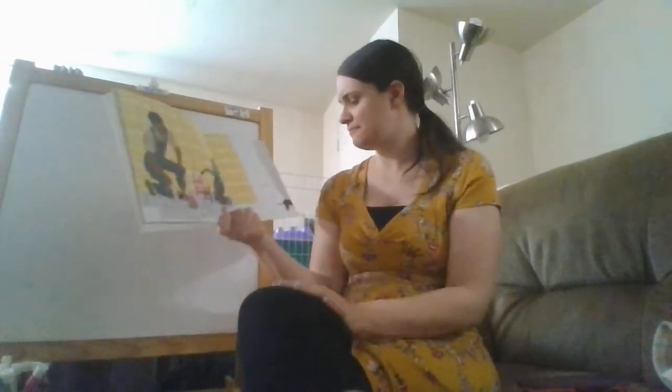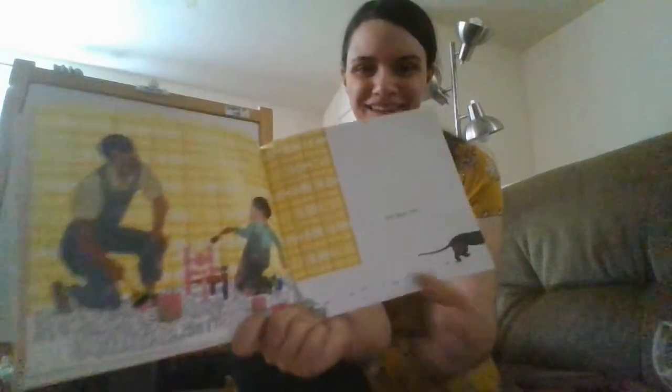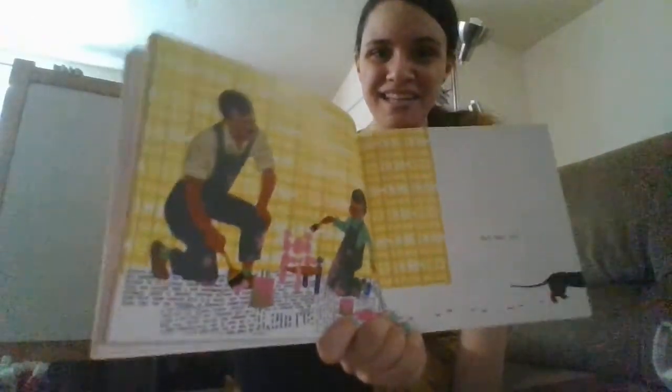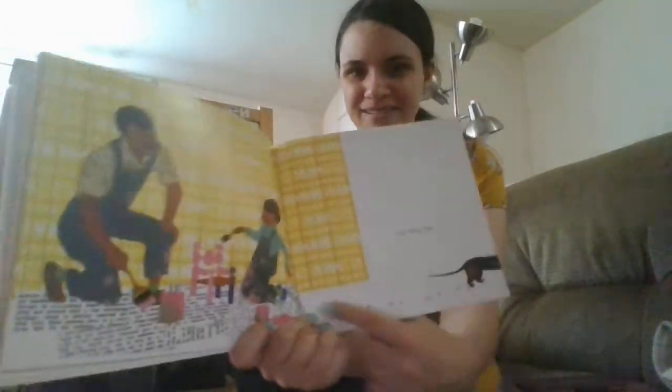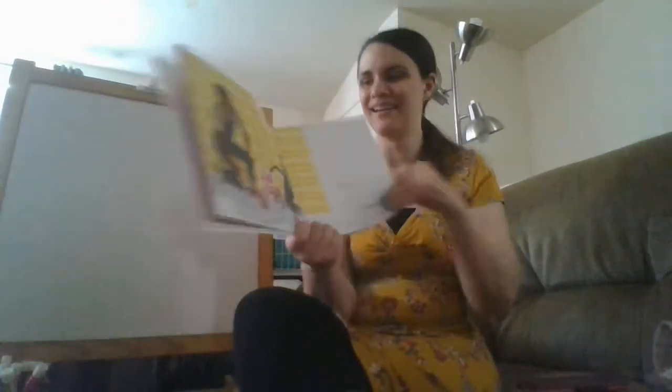And they did. Uh-oh, look at this. What happened here? Looks like Willie the dog stepped in the paint. Look, he's making little tracks on the floor.